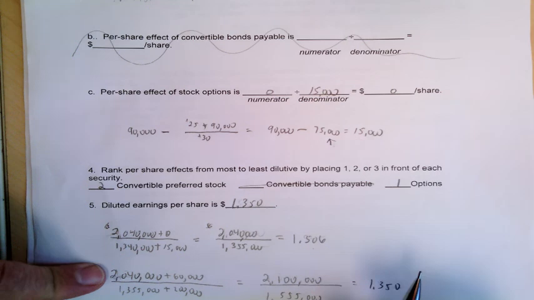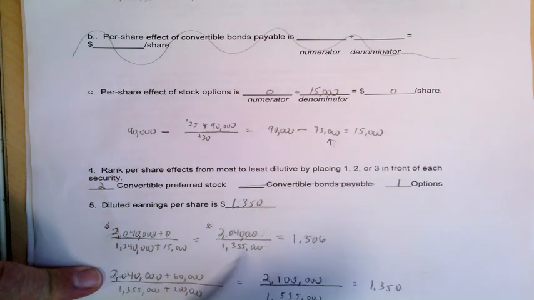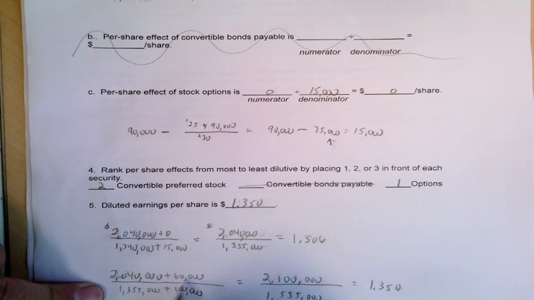All right, go down to the preferred shares, their effect. Start out where I left off above, $2,040,000. If those preferred stocks were converted, there would be no dividend, so I'm going to add back the dividend, $60,000. And then my denominator effect, 1,355,000 weighted average shares plus 200,000 additional shares. If those preferred stock were converted at the beginning of the year, they would have been outstanding all year.